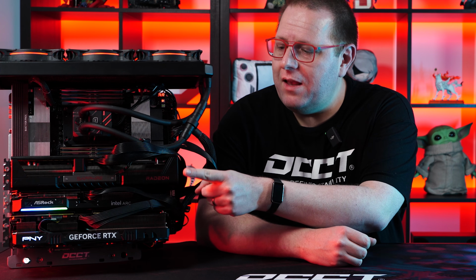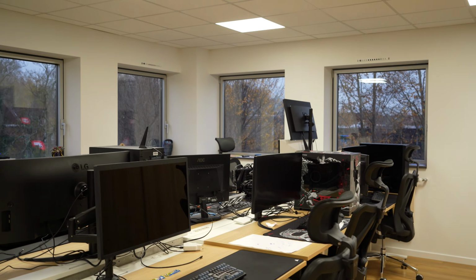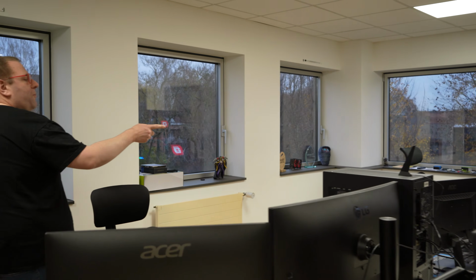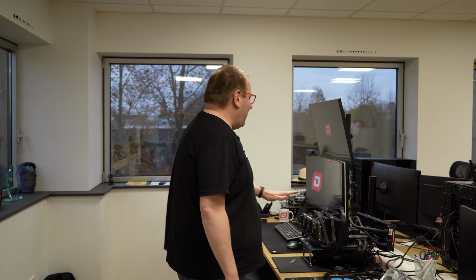Using 3 identical GPUs? Nah, no way. We are upping the challenge. That's why we built that beast. It's got an NVIDIA GPU, an AMD, and an Intel one. And we are going to load all 3 cards at once. Challenge accepted. Here we are in OCCT's office, and this is where we develop the application. As you can see, the setup is fully wired, all working, and eager to be tested.